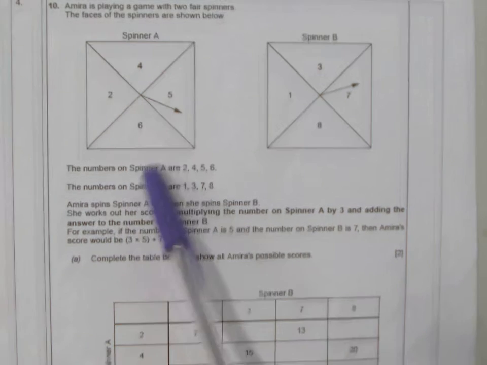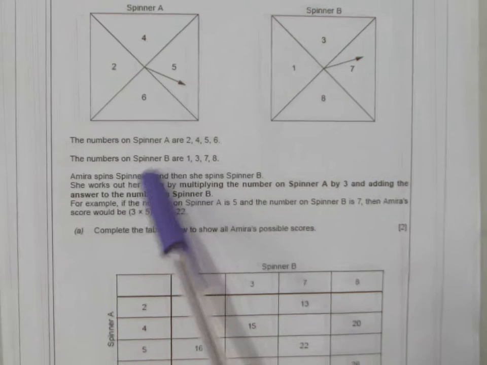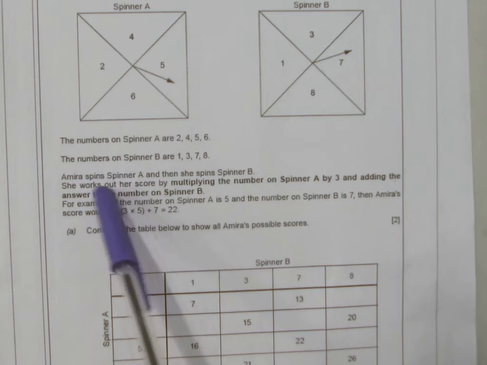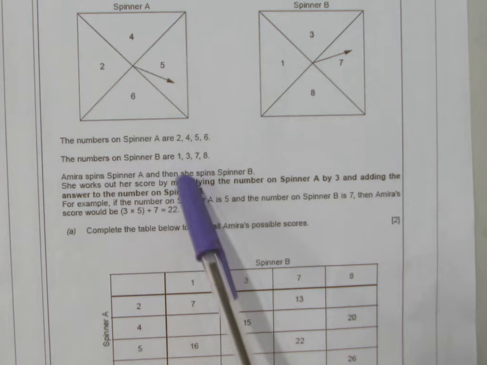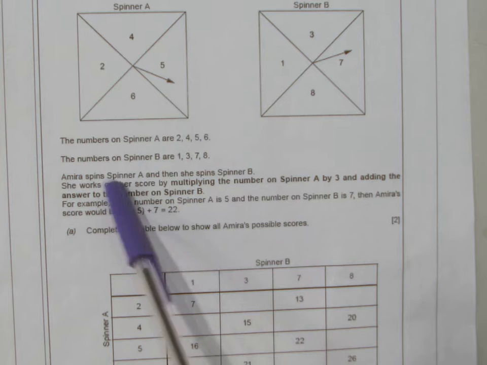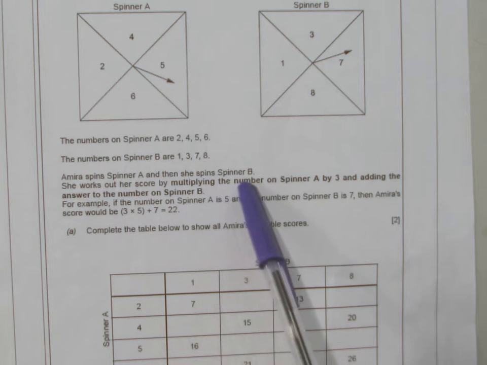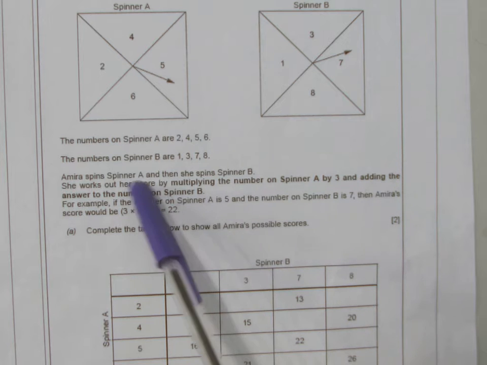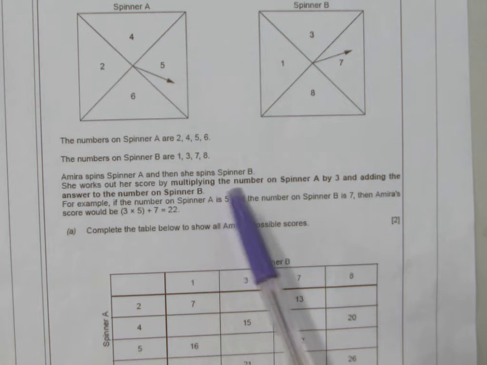It says then, you've got to read this. Once you've read it, you'll feel a lot better about the question probably, because it is quite clear. Amira spins spinner A, and then she spins spinner B. She works out her score by multiplying the number on spinner A by 3 and adding the answer to the number on spinner B.